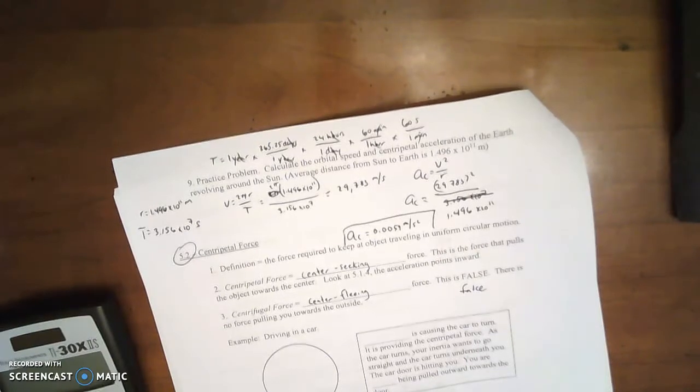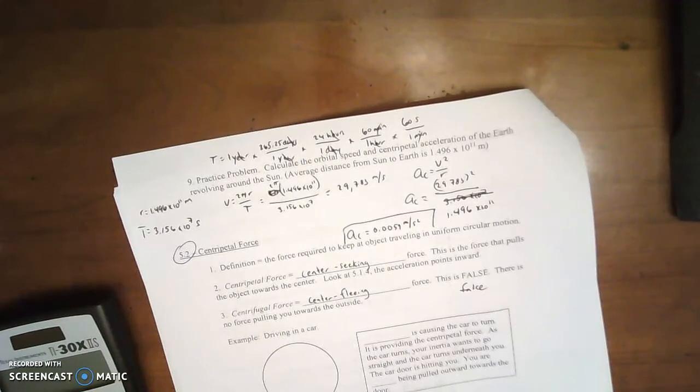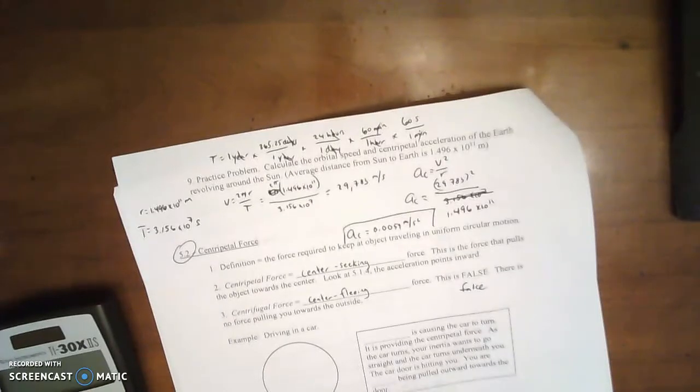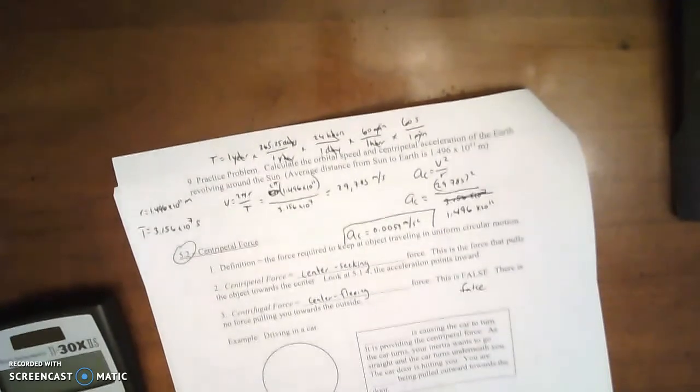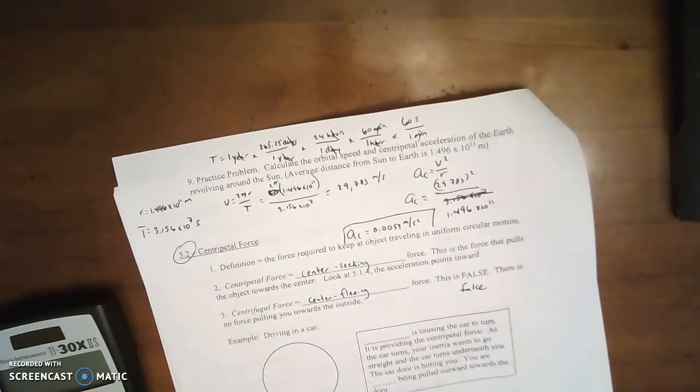And that occurs because you're in a system that isn't an inertial reference frame. So as an example of a scenario where you might feel a centrifugal force: when someone's driving a car, they're going fast, and they turn really quickly around a corner. You might feel like you're being pulled towards the outside of the car, but there is no force doing the pulling there.